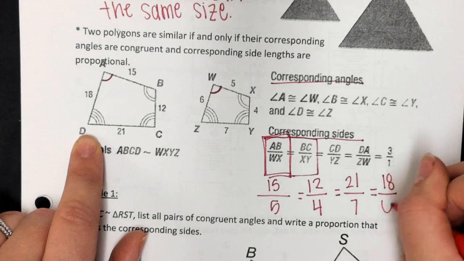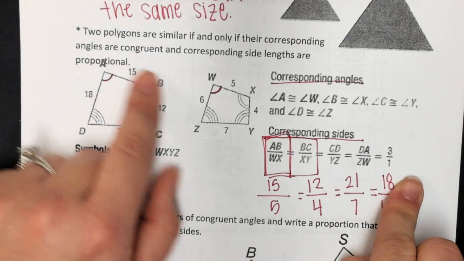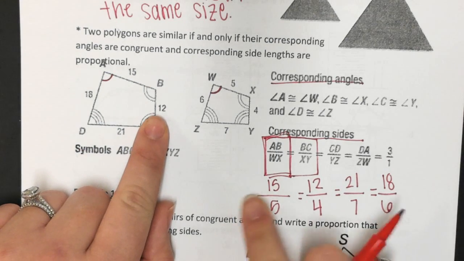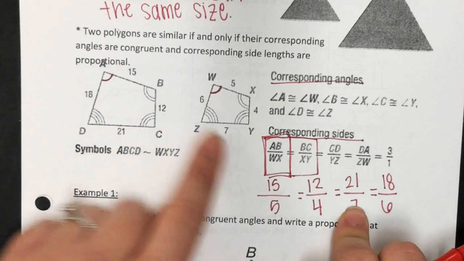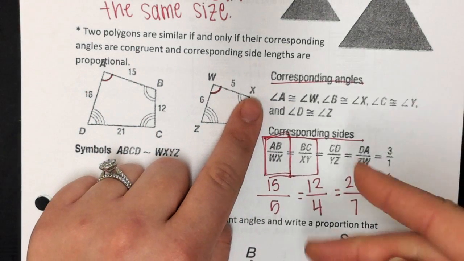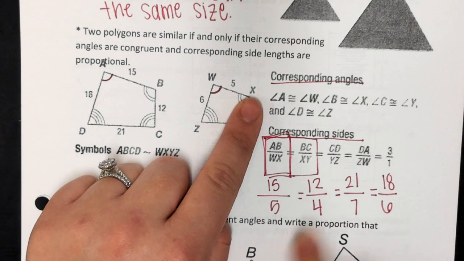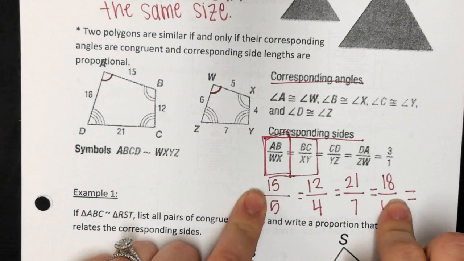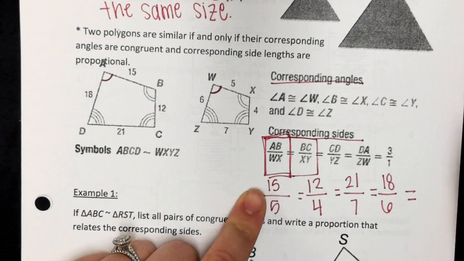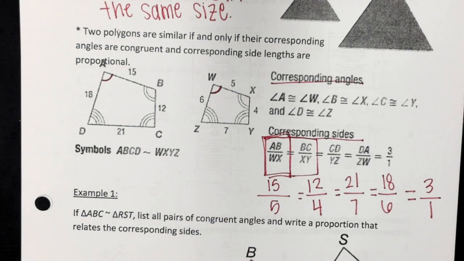Do you notice that all of the top ones came from one polygon? So all the tops, all the numerators came from one polygon. All the denominators came from this one. So don't flip that up. Whichever one's on top stays on top. Whichever one's on bottom stays on bottom. Now, if we reduce all these down, what do they all become? 3 over 1. So these are similar polygons because they're all proportional. They all equal the same thing when you reduce them down.